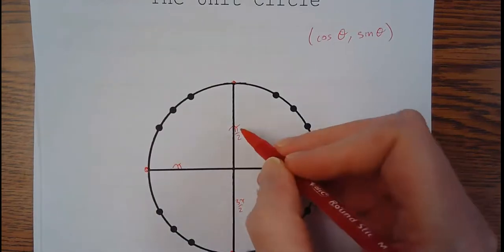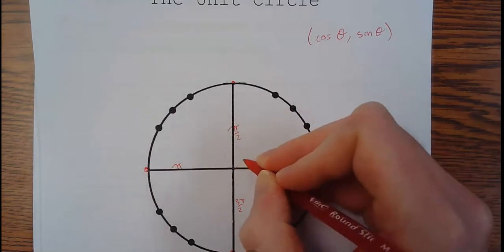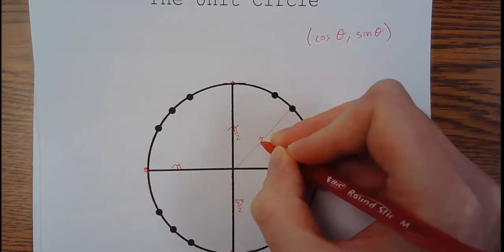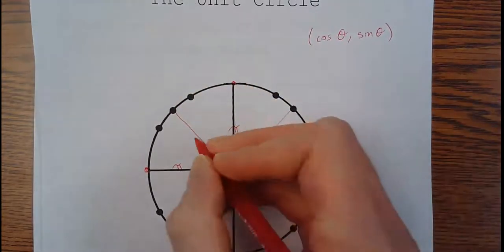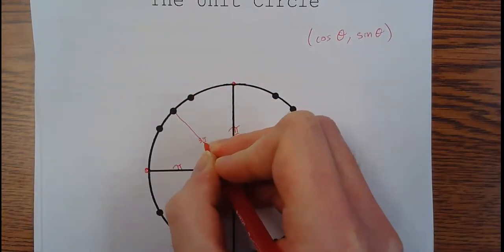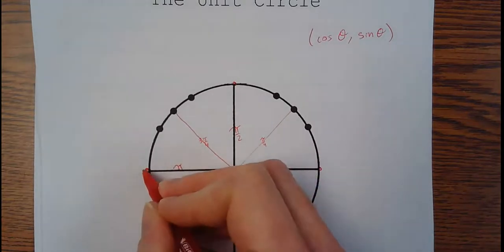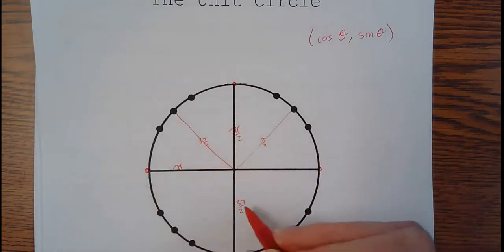Now pi over 2, if I do half of that, this one right here is going to be pi over 4. And then this one would be 3/4 pi, so I'll say 3 pi over 4. And then I got 1. I just keep adding a fourth for all of these.